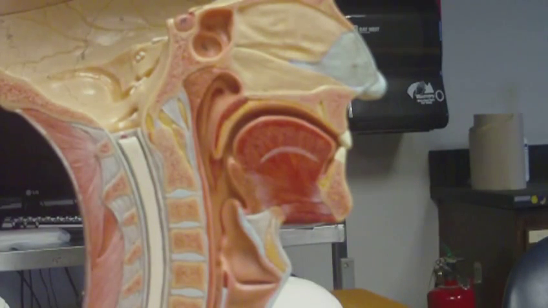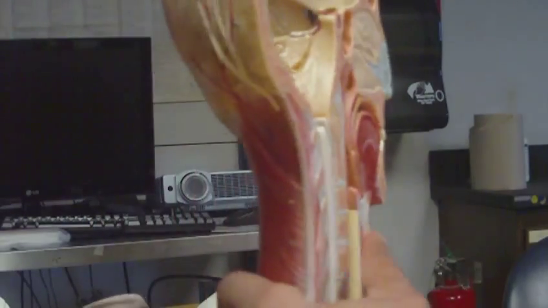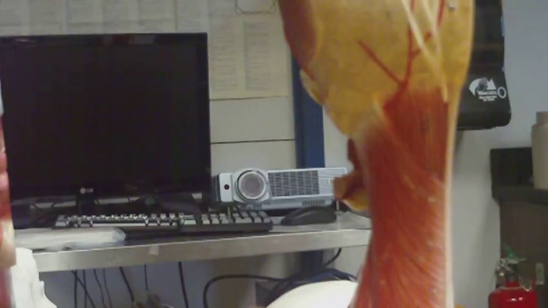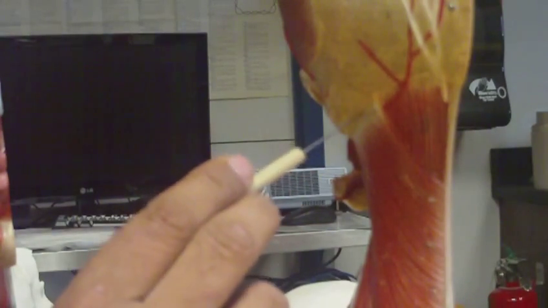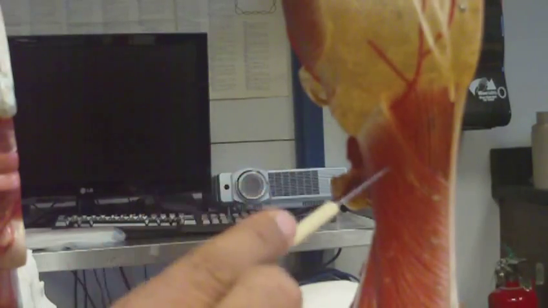Before we terminate this, there are two more muscles I want you to pay attention to on the back of the neck. One of them, the lateral one, would be this one inserting itself into the superior nuchal line, but also to the mastoid process.